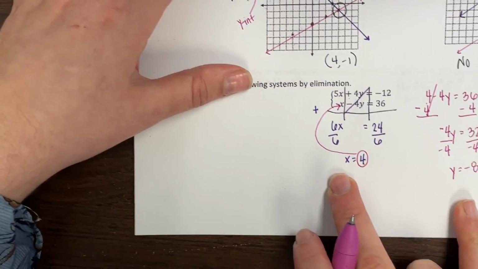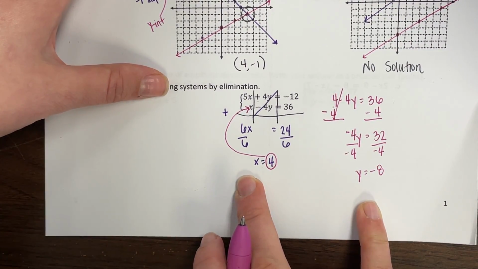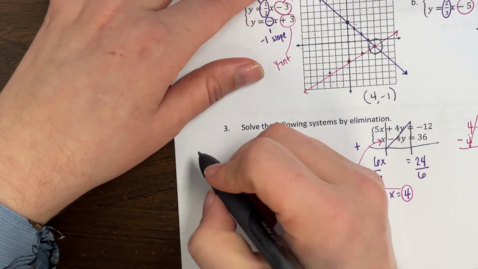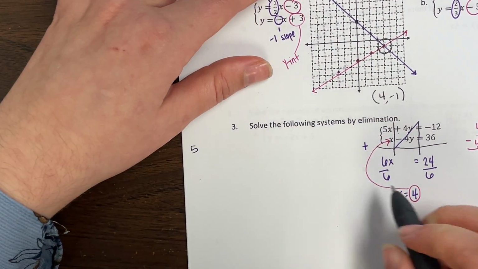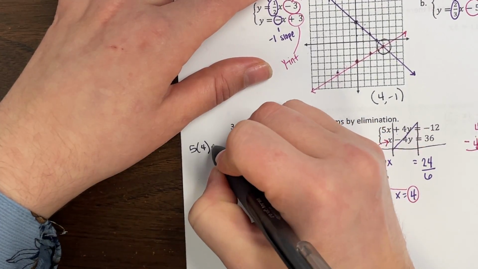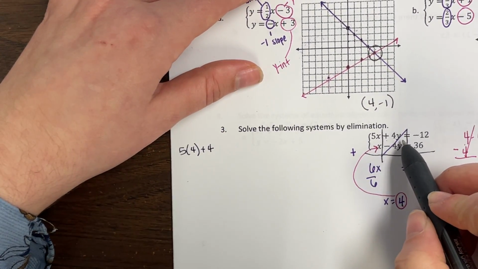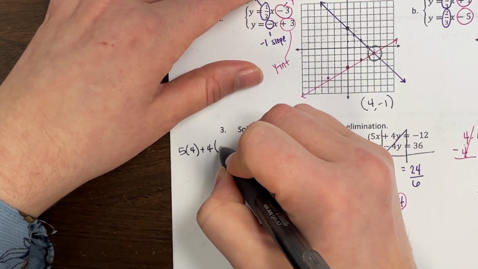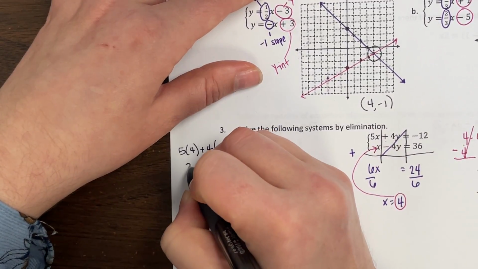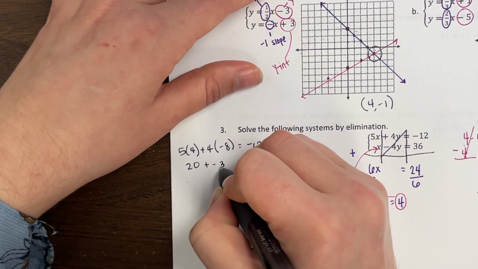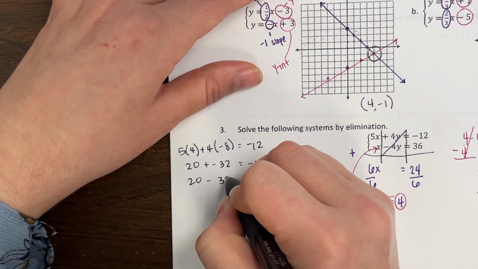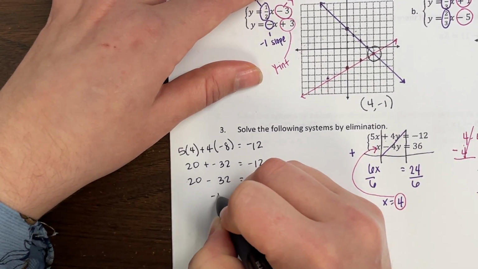Now we can check our answer by plugging both of these back into our original equation. Let's check our answer to know that we are absolutely 100% correct. So 5x, I'm going to do 5, and instead of x, I'm going to put in 4, plus 4y, well, instead of y, I'm going to put in -8, and that should equal -12. I'll get 20 plus -32, that's just 20 minus 32, and that does equal -12.